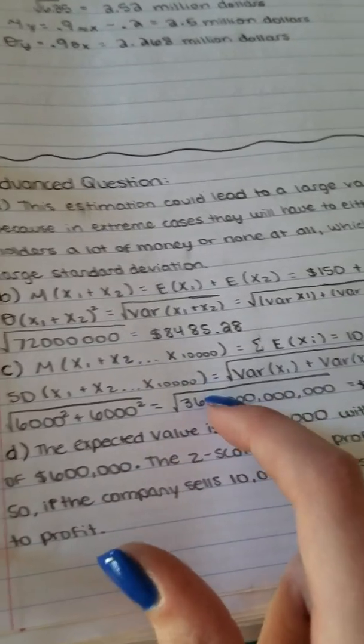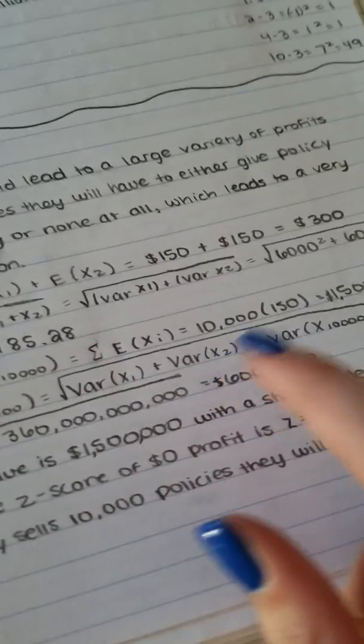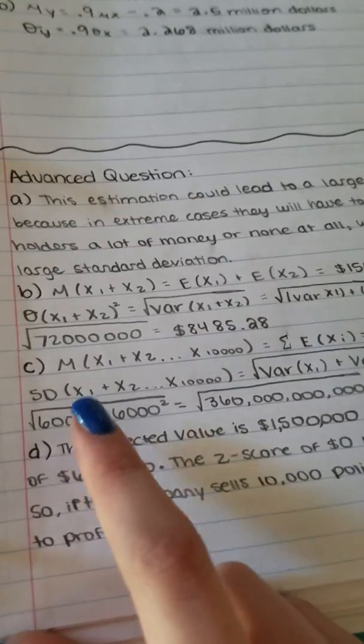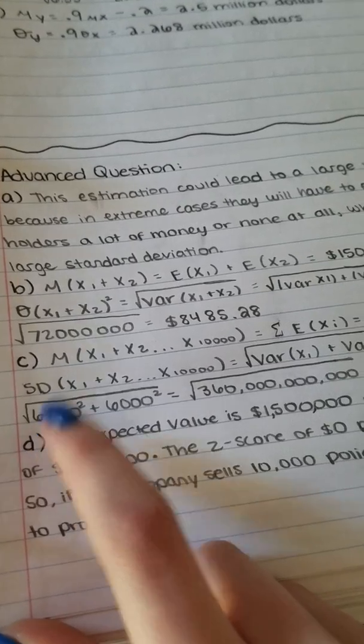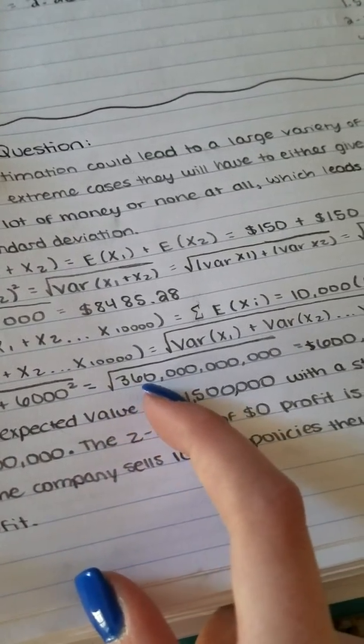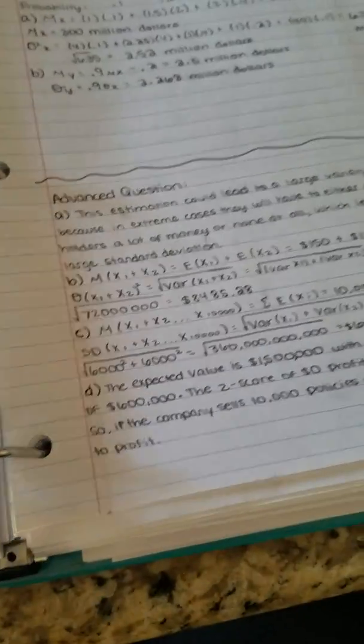Then for standard deviation, we do the same thing, where the standard deviation of x1 plus x2 and all the way to x10,000. And we get var x1 plus var x2, and that goes all the way to 10,000. We're going to square root that, and that gets us the square root of 6,000 squared plus 6,000 squared. And that's going to be 360 billion. And so the standard deviation is going to be 600,000.